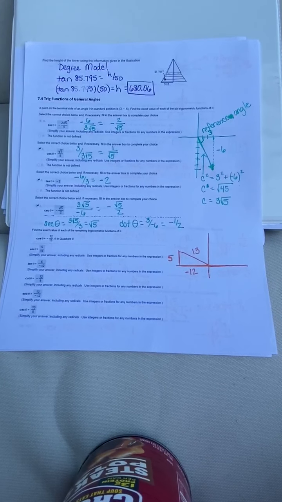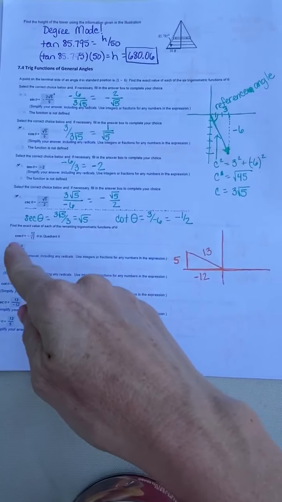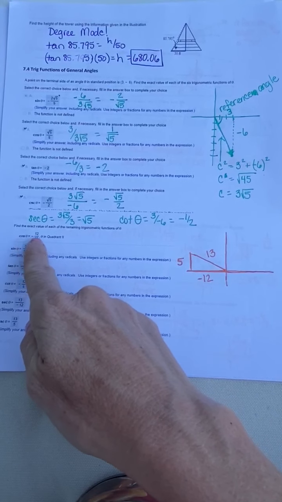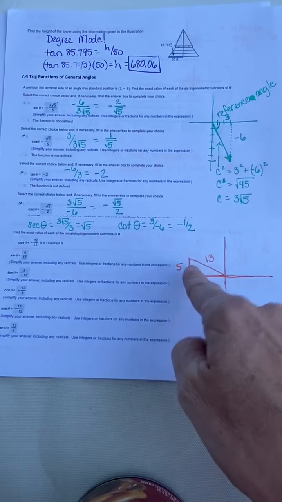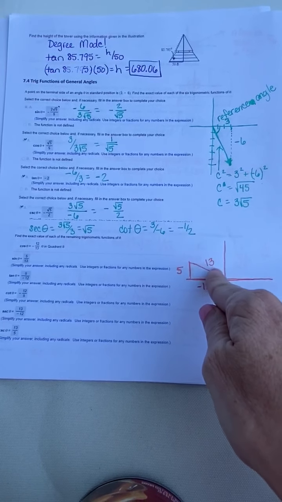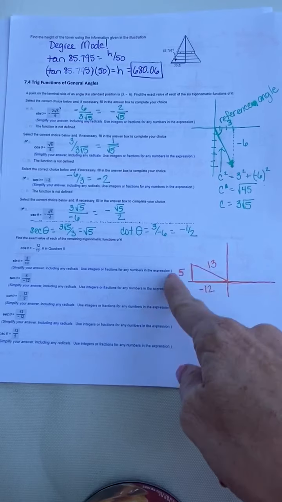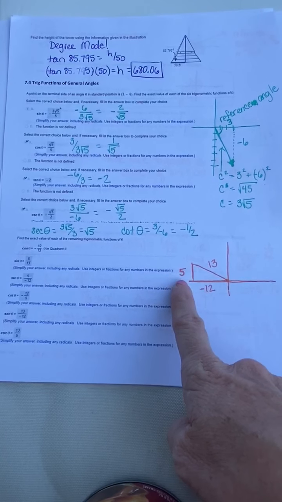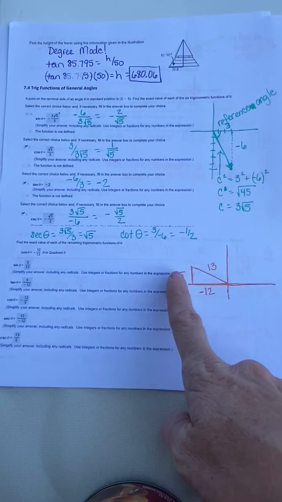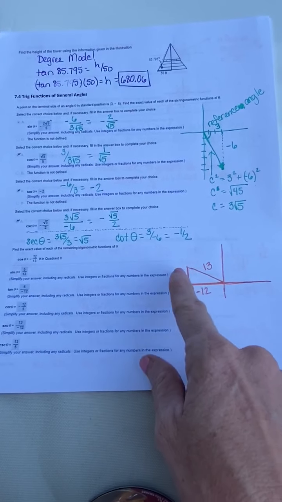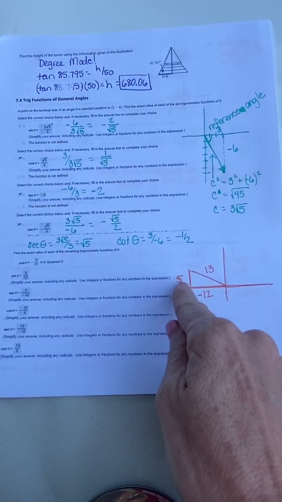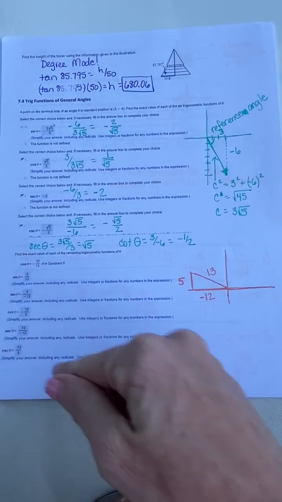Now the next one, it says the cosine of theta is -12 over 13 in quadrant 2. We draw it in quadrant 2. We use 12, 13. We're going to use our Pythagorean theorem to find the other side. Our other side is 5. It's actually a Pythagorean triple, but if you did 12 squared plus b squared equals c squared, you're going to get 5. Then fill in all your trig functions.